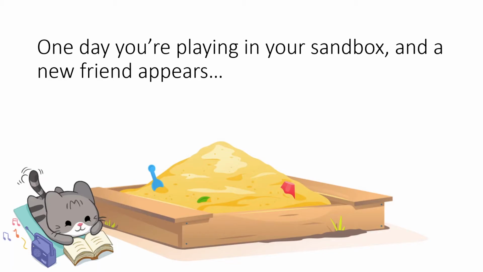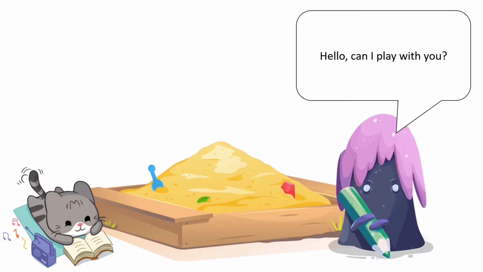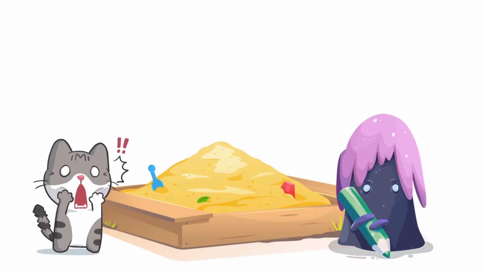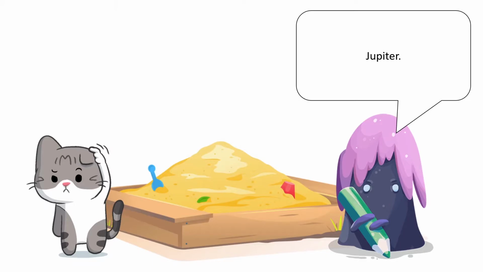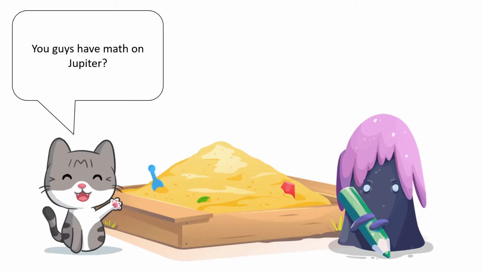Let's say we're playing in the sandbox again one day, making some definitions, some proofs, some theorems, conjectures, and a new friend appears. Here's our new friend. This friend is a little bit strange looking, I think. I'm not sure if they're a cat or a jelly or what they are exactly. Maybe they're from another planet. This one is from Jupiter. And is there math on Jupiter?